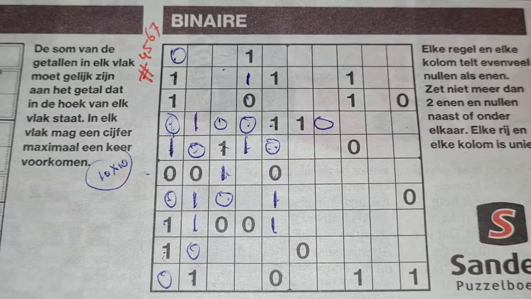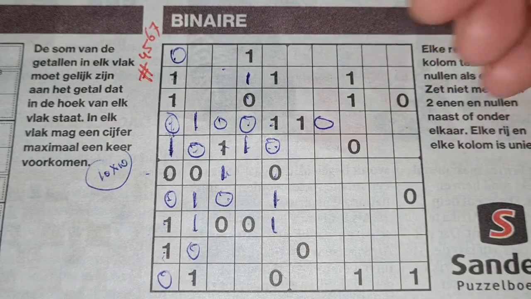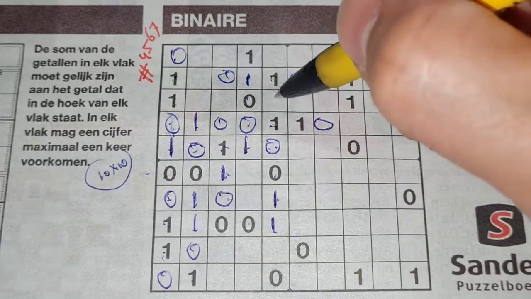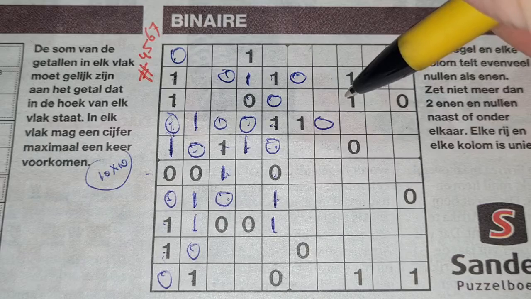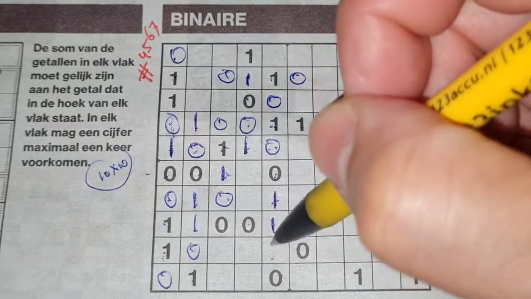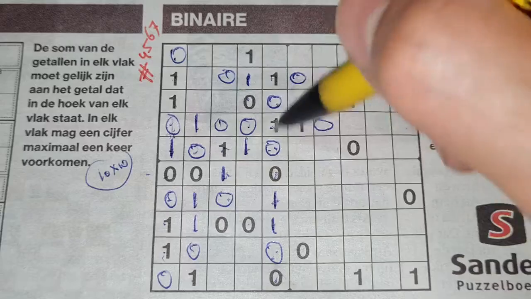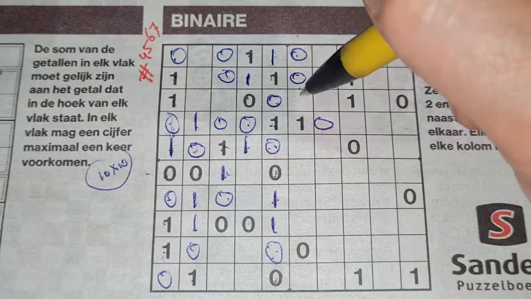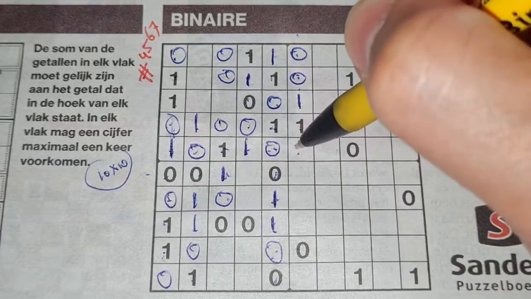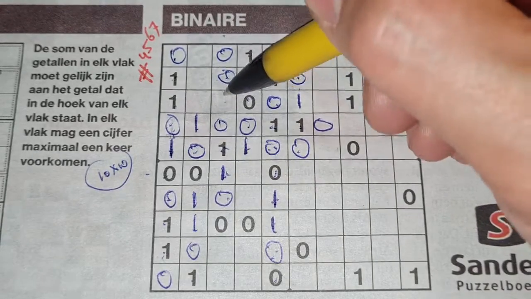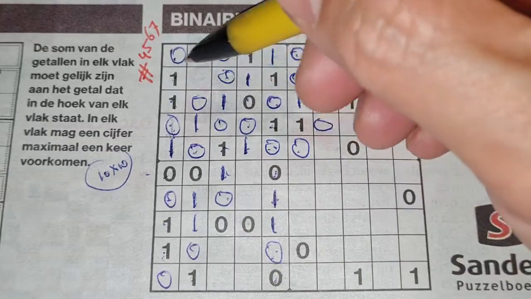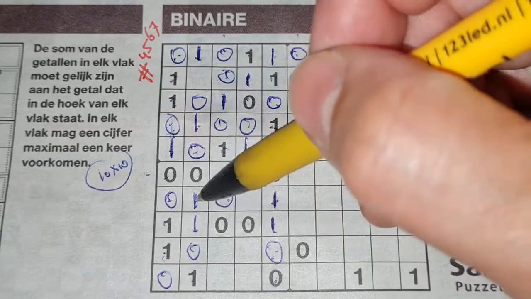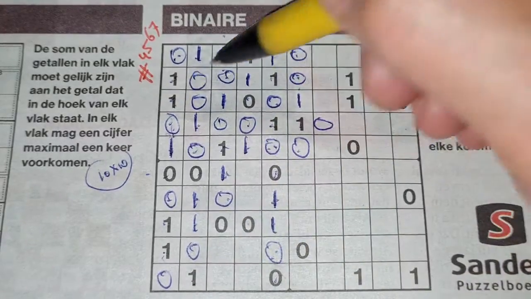Double 1. Oh, wait. 4 ones. Okay. Double 1, here no, there no. Between two ones comes an O. Double 1, here no, there no. We have 5 O's, so the rest are ones. Double 1, here no, there no. Double O, here 1, there 1. Double 1, here no, there no. Double O, here 1, there 1. Between two ones comes an O. Between two O's comes a 1. Now we have 5 ones, so the rest are O's. Oh, right.